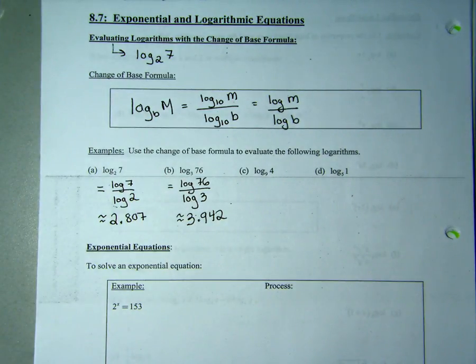Go do the next 2 quickly on your own. Log base 9 of 4. So you always do log of the number divided by the log of the base. Not minus. The log of the big number. We're not subtracting anything. We are dividing. Log of 4 divided by log 9. Here it would be log of 1 divided by log 5. Try C and D. Something a little weird is going to happen in D.